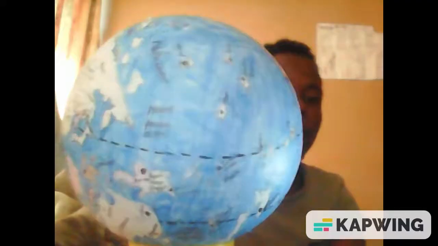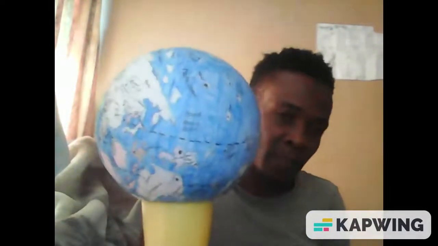Now we are going to look at the third important feature of Earth when we look at it from space. This is Earth, this is the sun. I'm going to use my cell phone as a sun. When we look at Earth from a distance, we can tell that Earth is moving, it's turning around the sun. When the sun shines on Earth, the sun is in the same position. The sun is not moving, the Earth is moving.